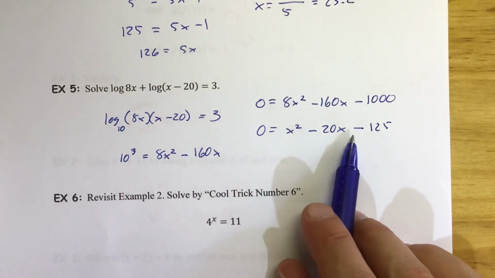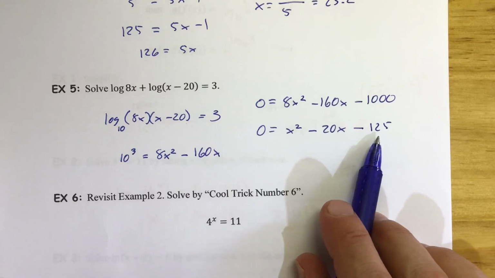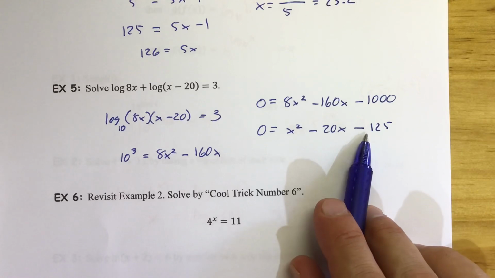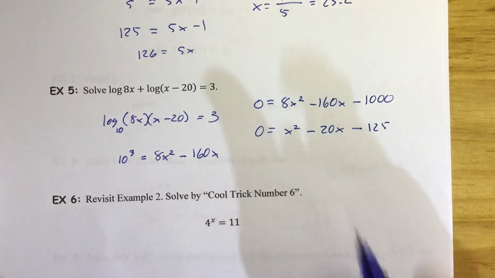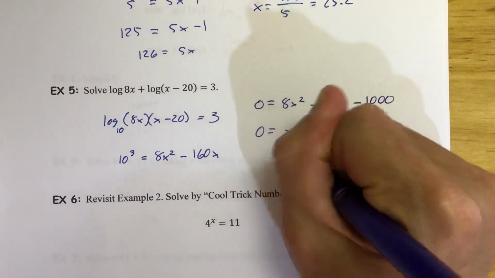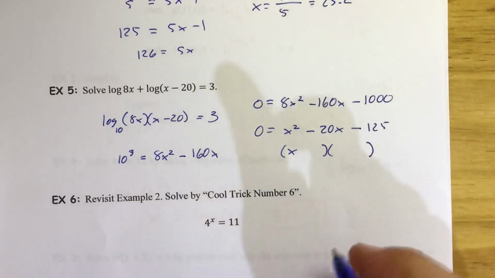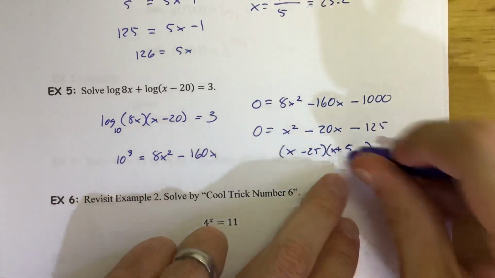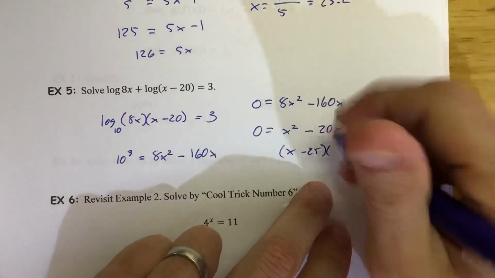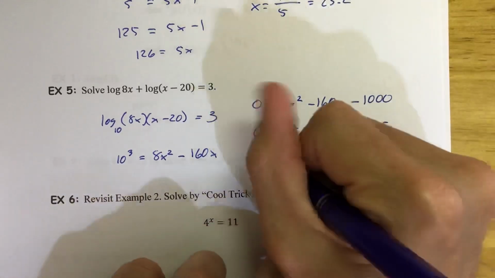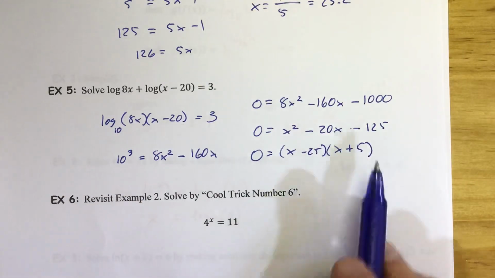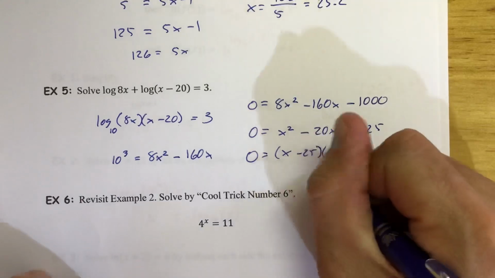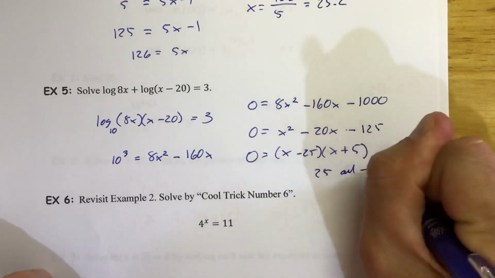All right. 2 things that multiply to give you negative 125 and add up to give you negative 20. That should just go back to all your 5s. You should have negative 25 and a positive 5. See if that's worked. That works. Product is negative 125. Together they give you the 20. So answers include 25 and negative 5.